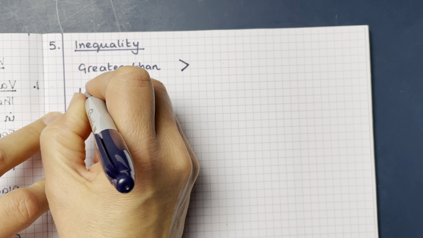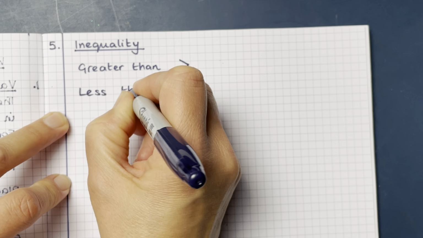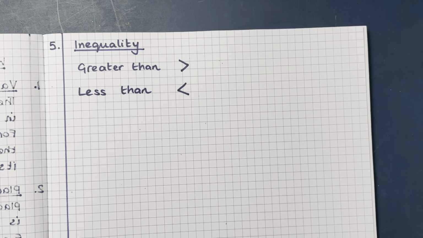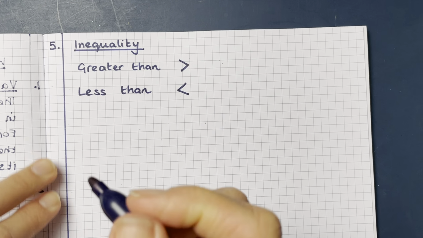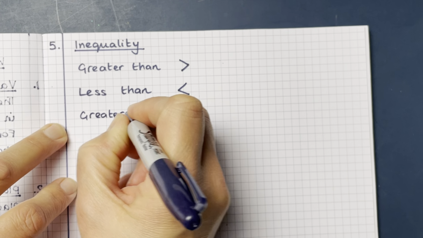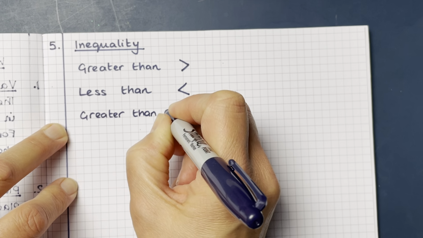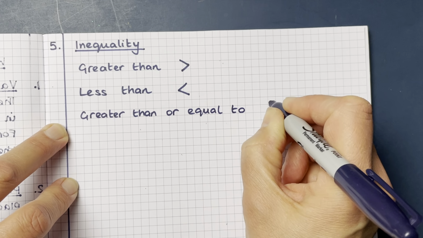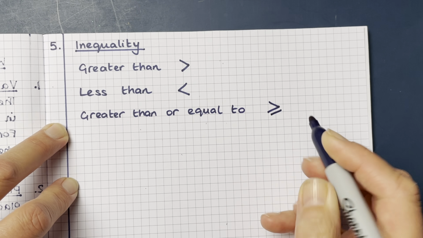We have less than, which is this way around. We have 2 more as well. We can also have greater than or equal to.